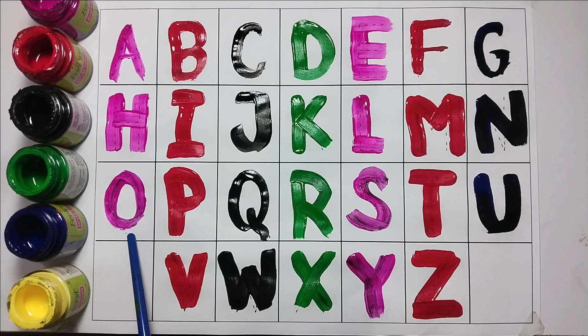O for orange. P for penguin. Q for queen. R for rose. S for sun. T for tree. U for umbrella. V for fan. W for wheel. X for X-ray. Y for yolk. Z for zebra.